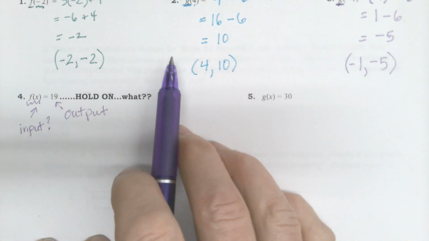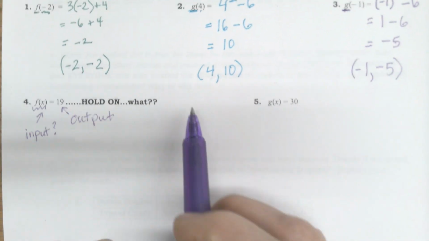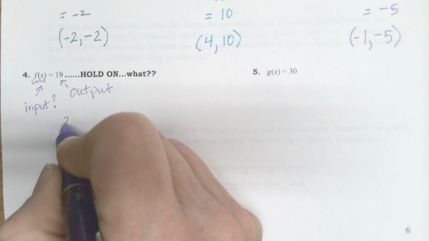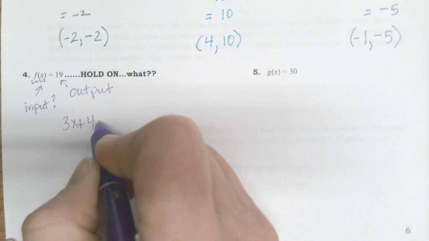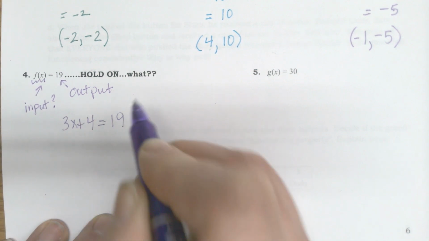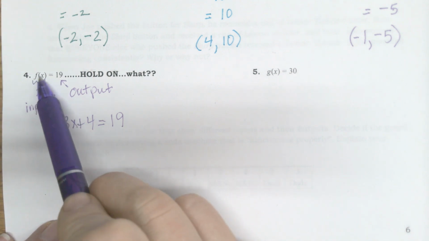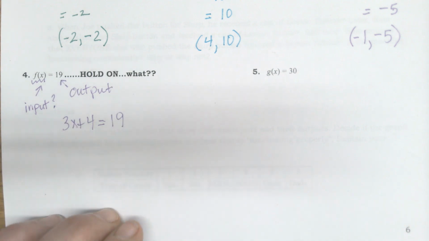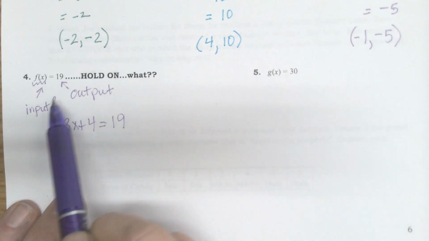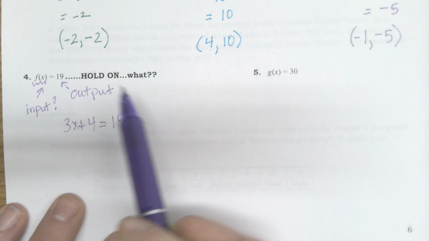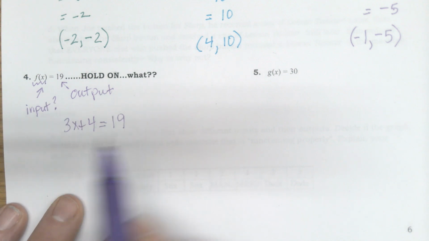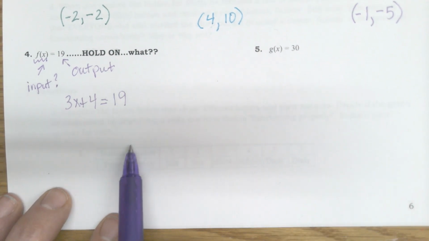And so I'm going to still use the f function. The f function is 3x plus 4, but this time I'm setting that function equal to a number. So you're going to have to be aware of what's going on. Be mindful of what the question is asking. Don't just assume if I see a function and I see a number, that I always plug it in. Sometimes I'm going to have to set it equal to that number. So this means I'm going to have to solve. And we've done that before as well.